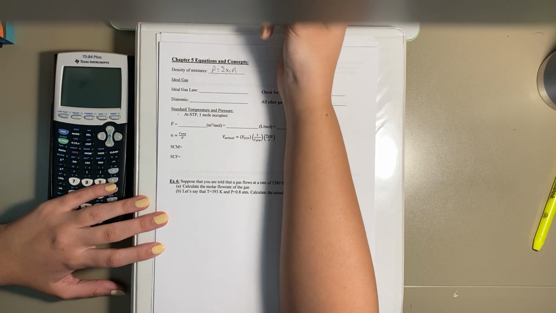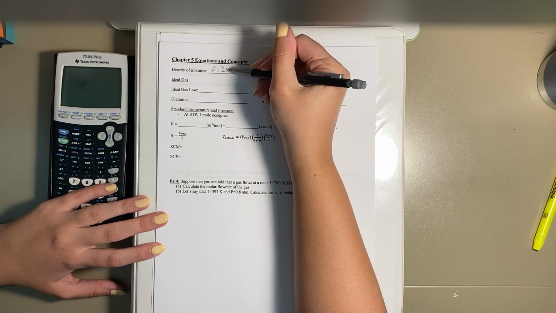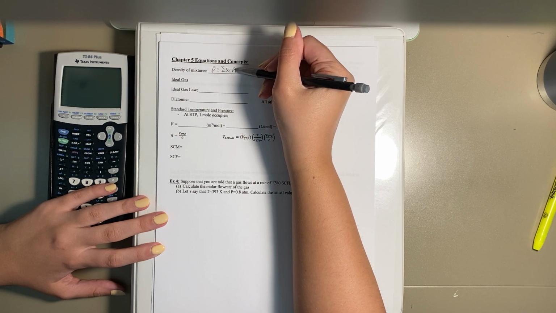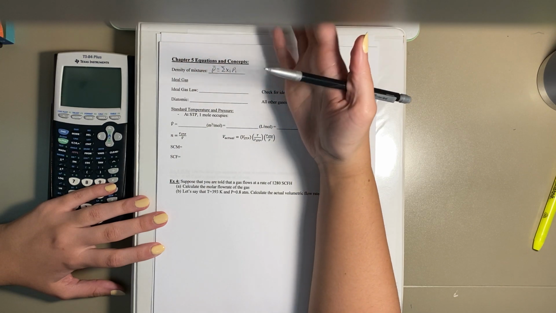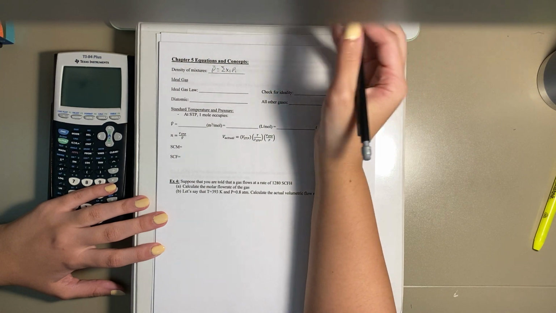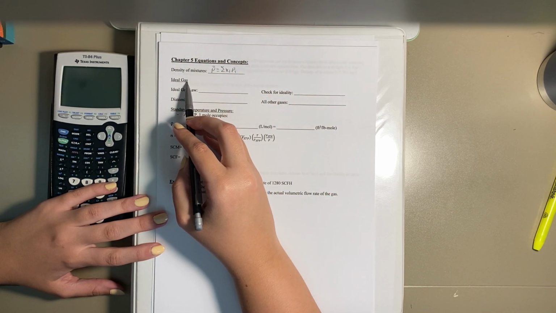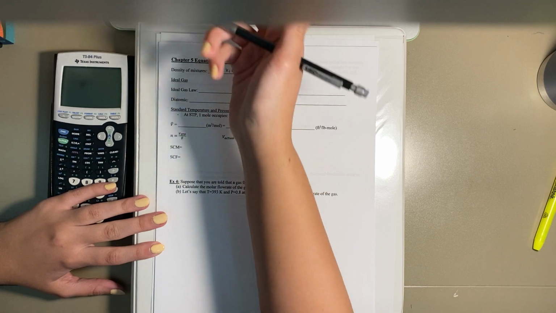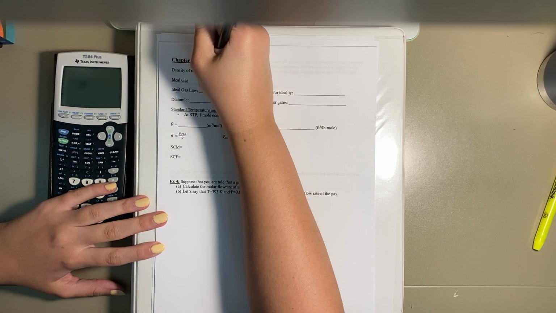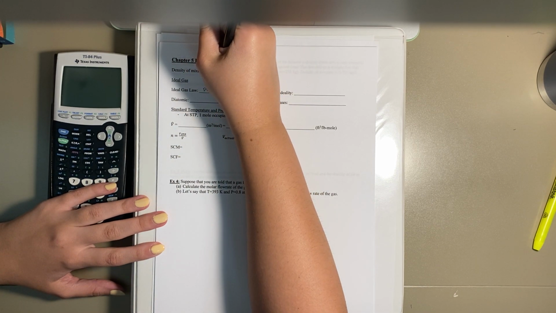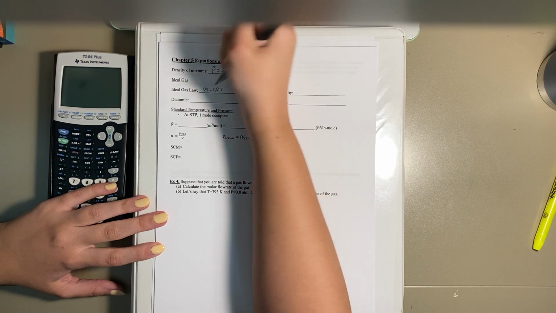So you just sum the mass fraction of that component times its density, and you end up getting a weighted average for the density of the mixture. And then, so ideal gas concepts, we have the ideal gas law, which is PV equals nRT.